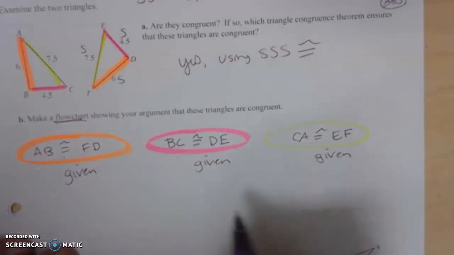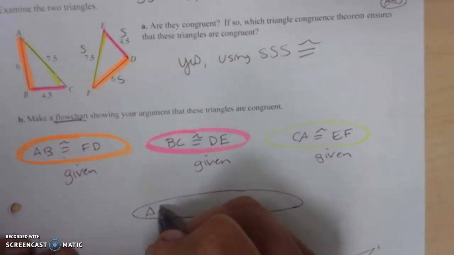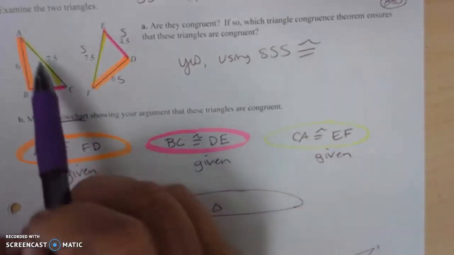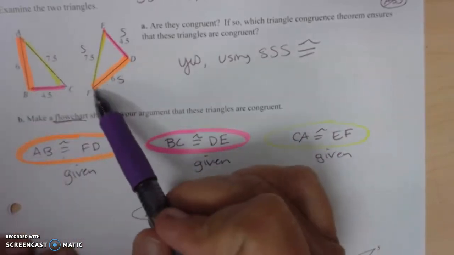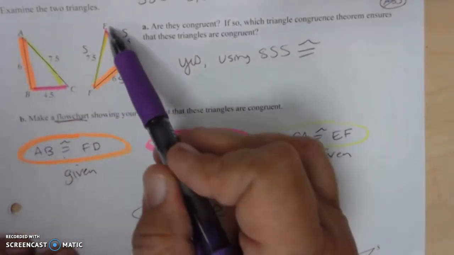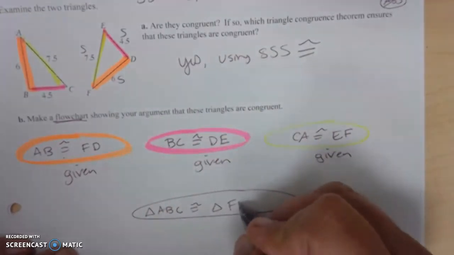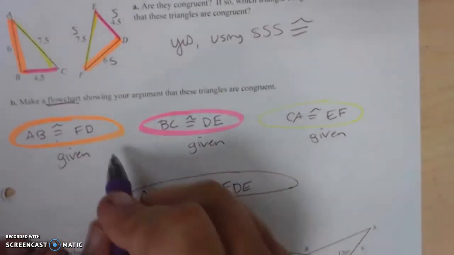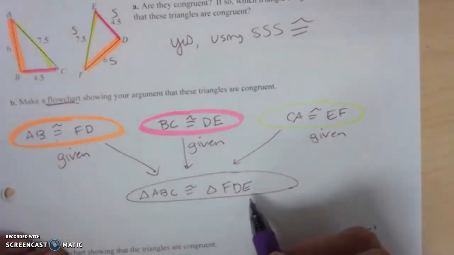So because I was given all that information, I'm actually allowed to show you that triangle ABC is congruent to triangle FDE. So I started here and I went down the orange across the pink. So F down the orange across the pink, FDE. Okay, so these pieces all came together to tell me that those triangles were congruent.